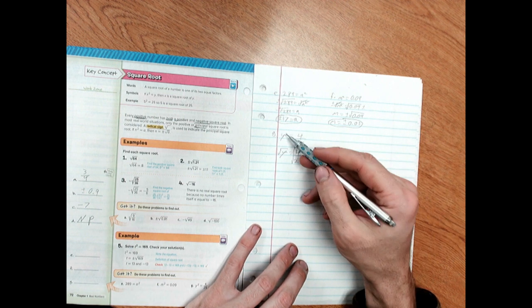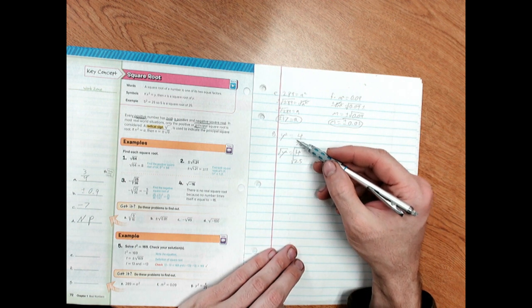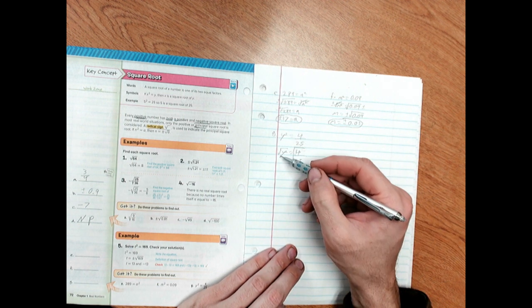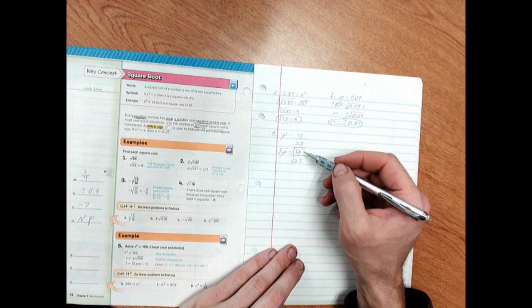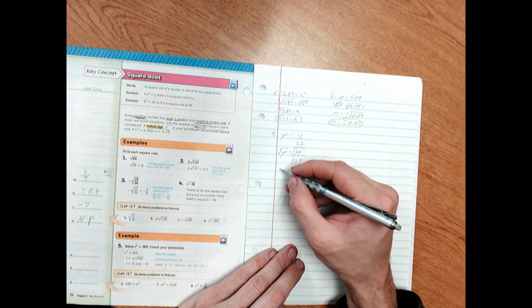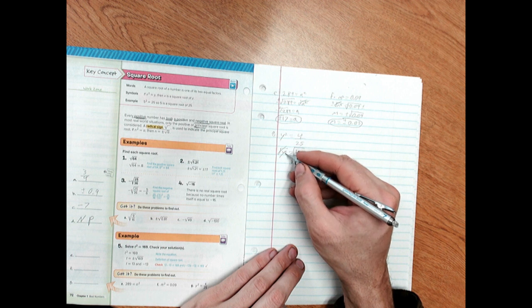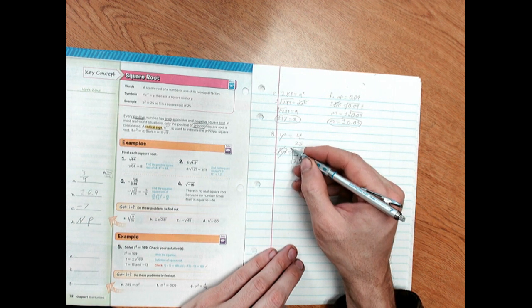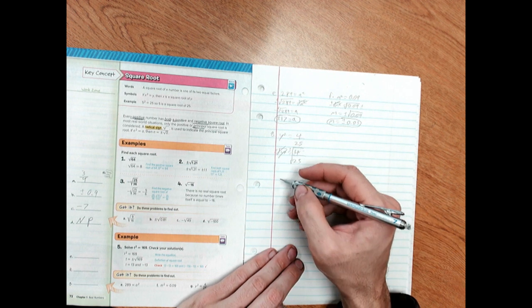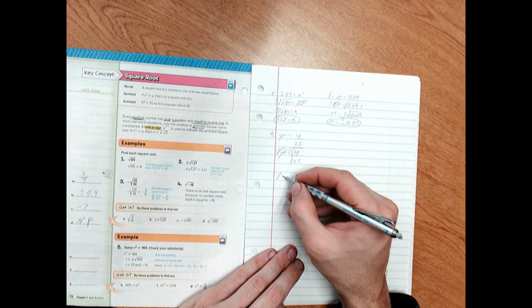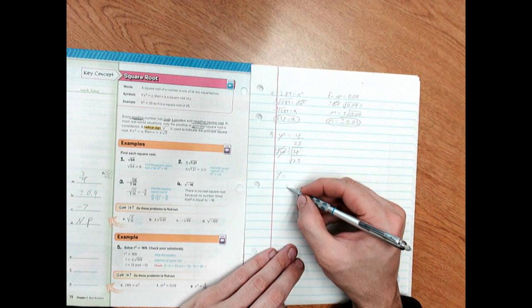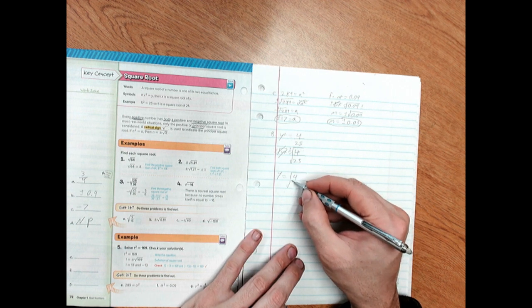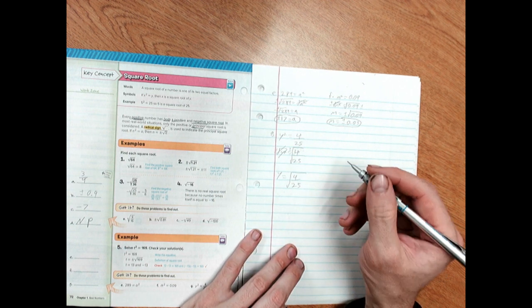Okay, how do we solve this one? We have y squared equals 4 divided by 25. We take the square root of one side, we have to take the square root of the other. That gives us the square root and the y plus or minus. That cancels out, so now we have y equals the square root of 4 over 25.